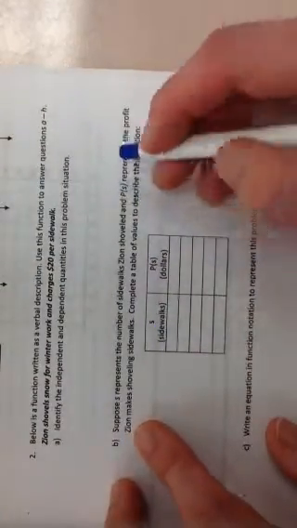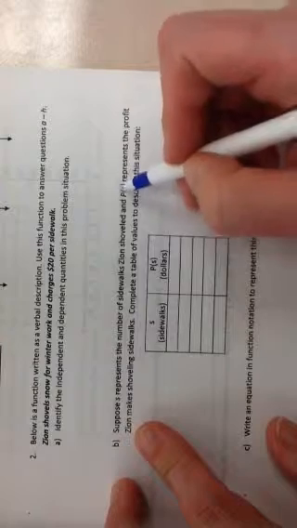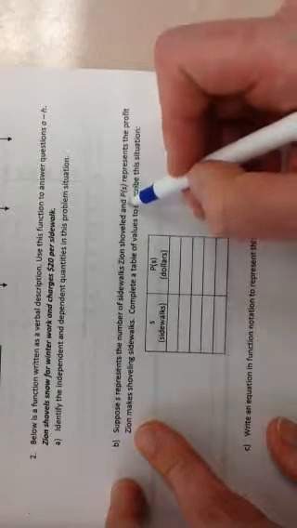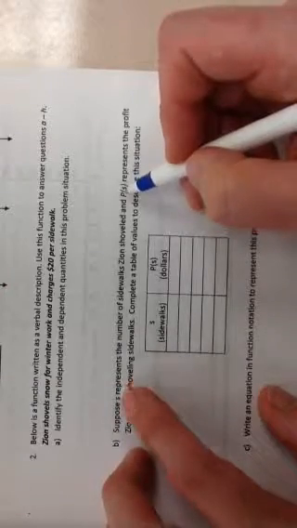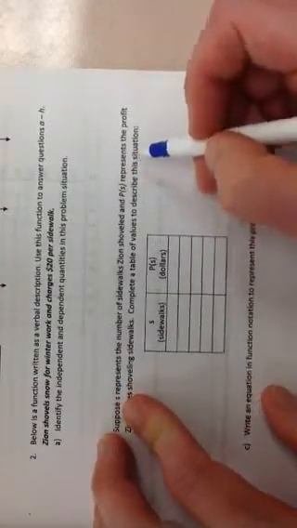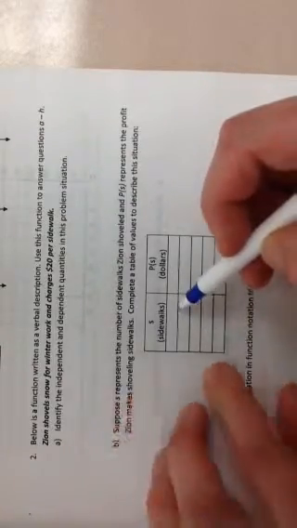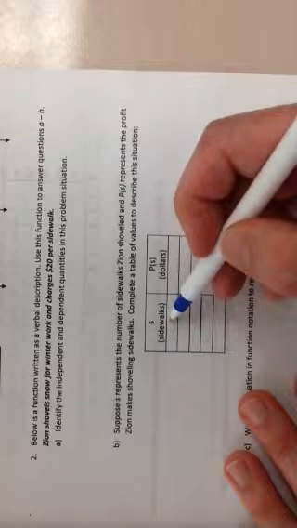So P of S here, this is not multiplication. This is function notation. P of S, the profit. So these two things are our variables, and they want us to complete a table of values to describe the situation. It's probably easiest to start with sidewalks. What's the minimum number of sidewalks he can shovel? That's 0. So we probably put a 0 here.